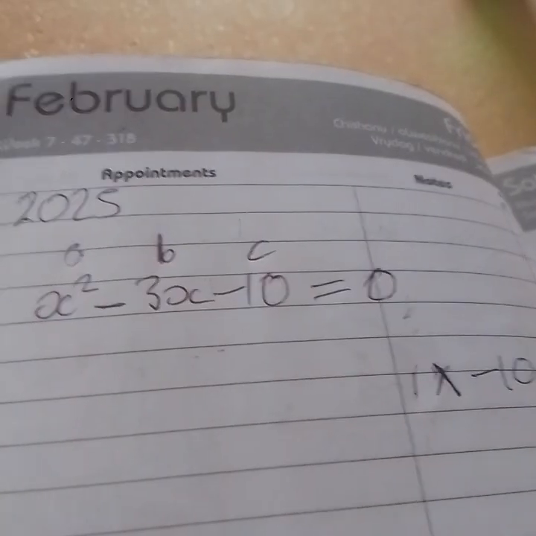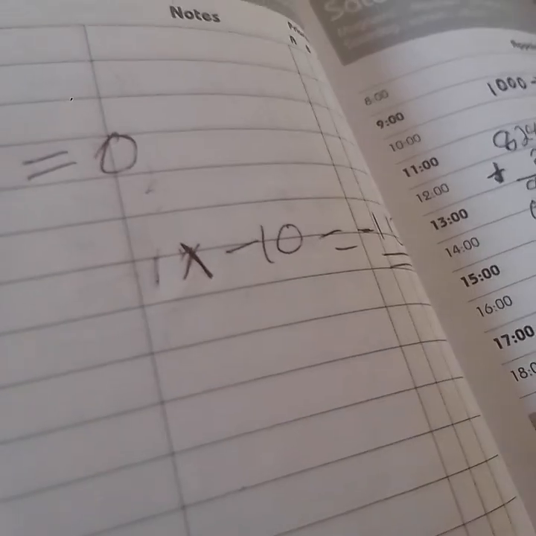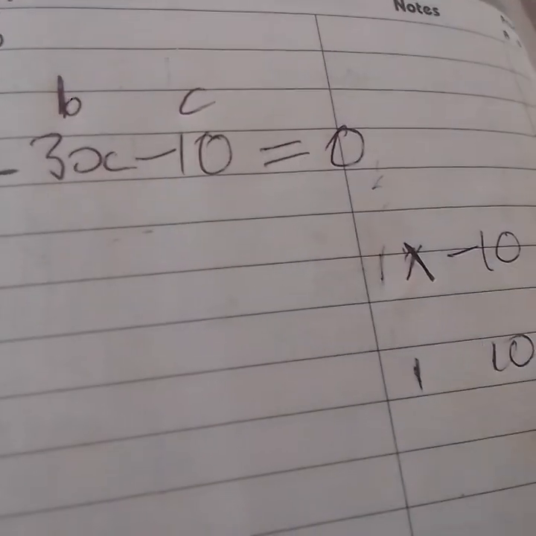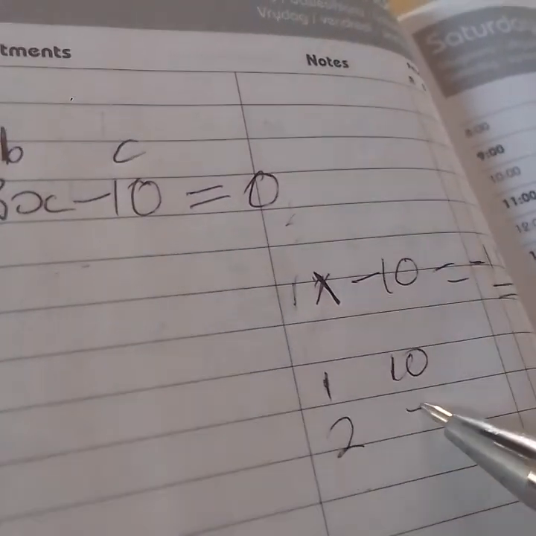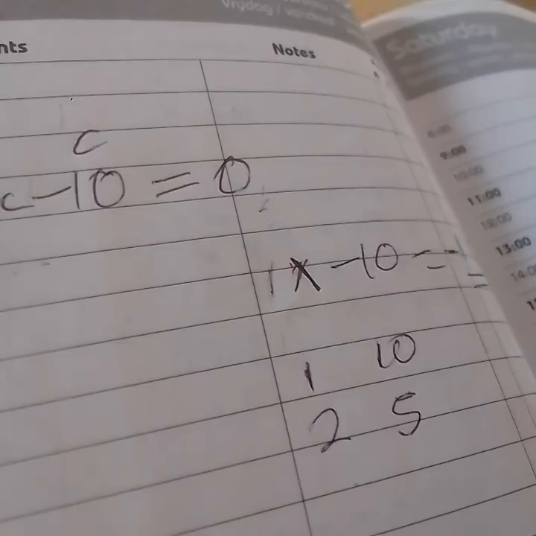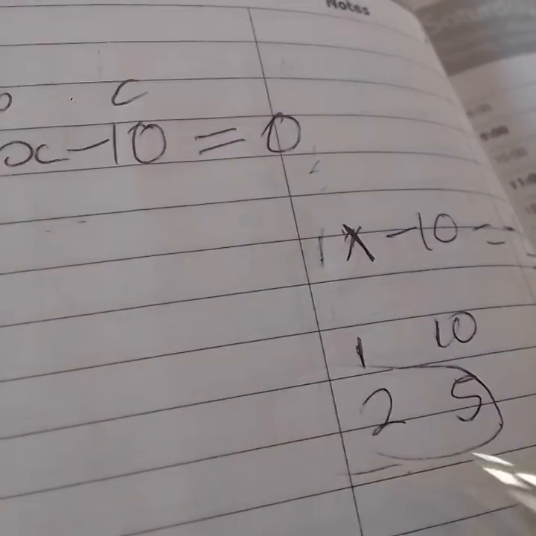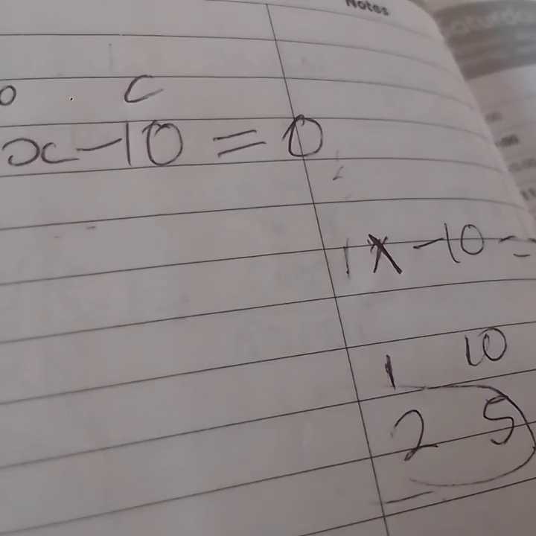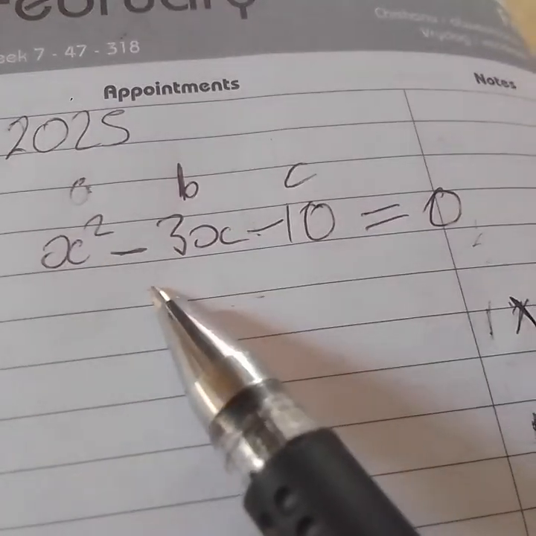So you do trial and error. You start from 1 going up. Let's do ours. If I say 1, I need 1 and 10. 1 times 10 is 10. Then I go to 2 and 5, and then 3, 4. But now I can see that what I want is 2 and 5. All right. Why do I want 2 and 5? Because my B is negative 3.